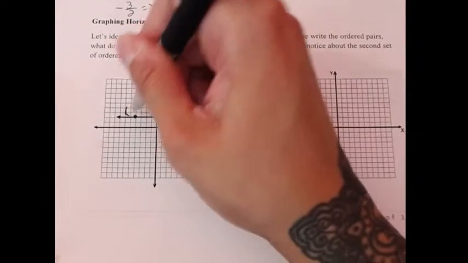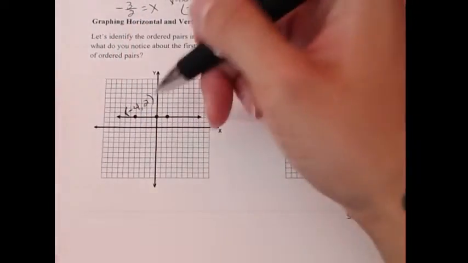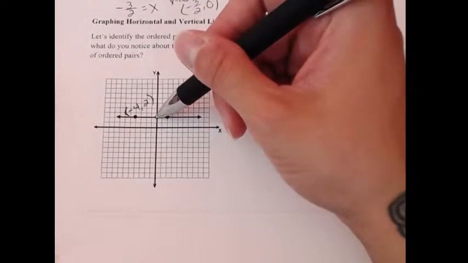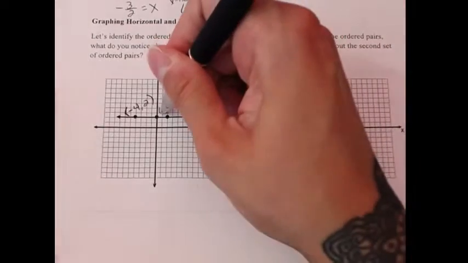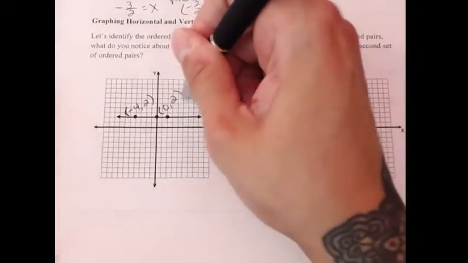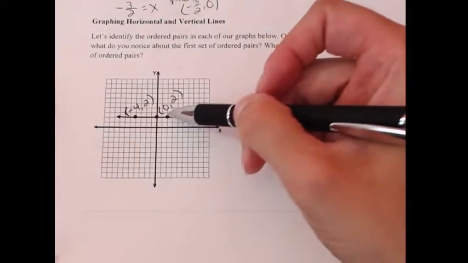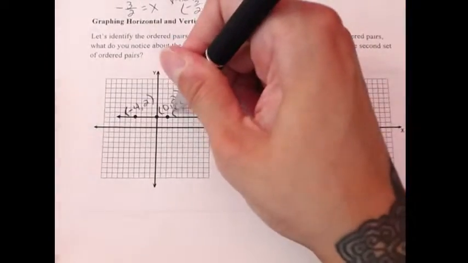So this first point is negative 4, up 2. The ordered pair pertaining to this point right here is 0, up 2. So 0, 2. And then the point furthest to the right is going to be over 2, up 2.